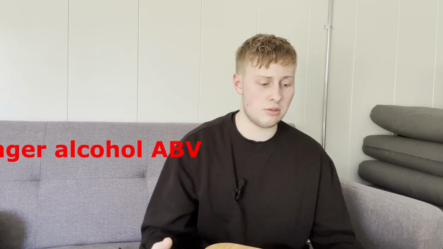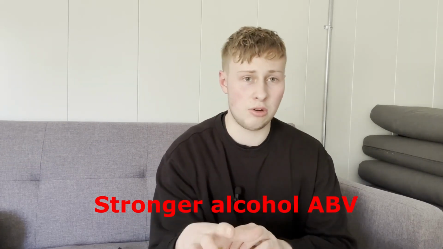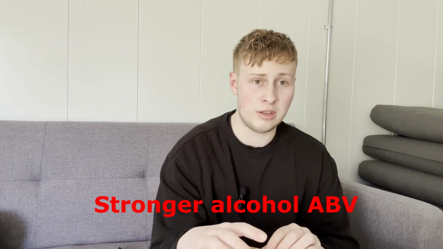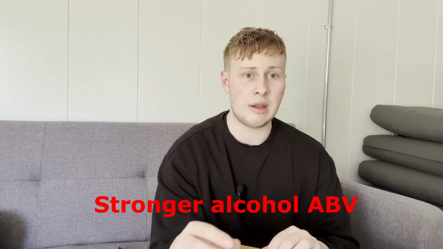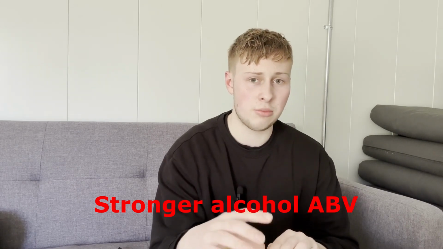You then have the double IPA, also known as the Imperial IPA, and this is basically IPA with double the hops. In fact, you've even got triple IPA, where they use triple the hops. Typically, double IPA will be much stronger because although they'll be adding extra hops, which doesn't increase the alcohol content, they will counteract the bitterness from the hops using more malts.